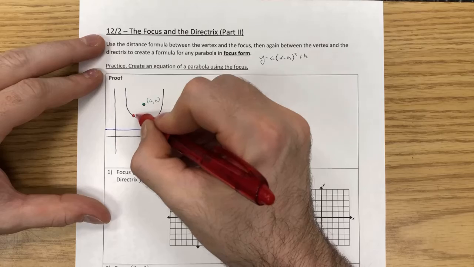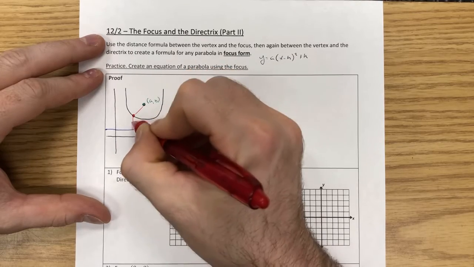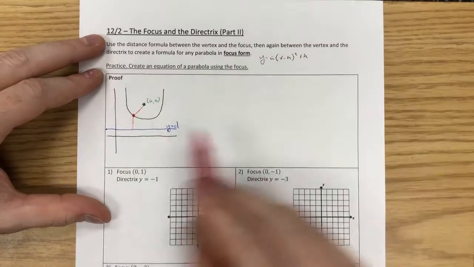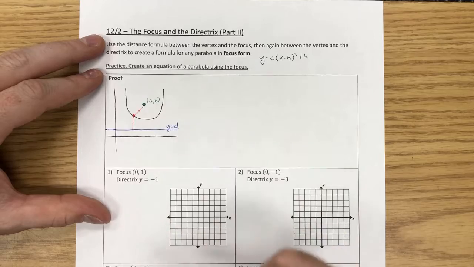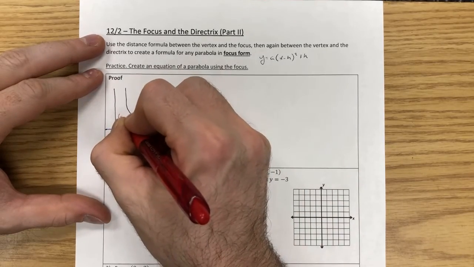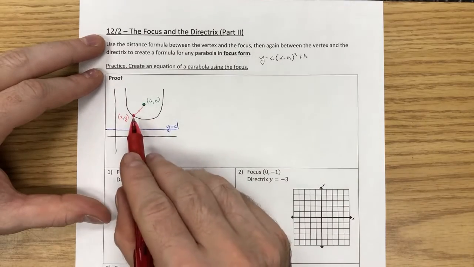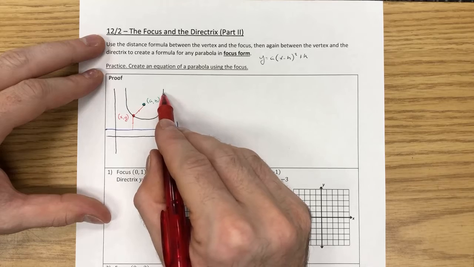I know that point on the parabola, the distance between this and the distance between this should be congruent. So I'm going to draw my tick marks and say that those should be equal at every point along this parabola. And now this point right here is going to be the generic x comma y. That allows us to move it anywhere on the parabola. If I want to move it over here, I could. If I want to move it up here, we could.